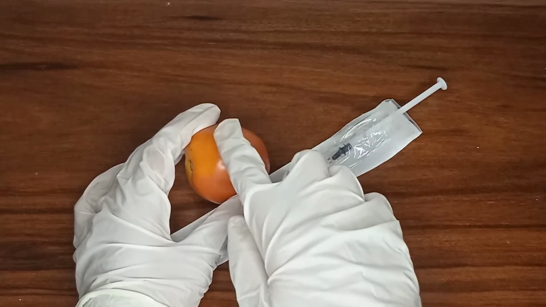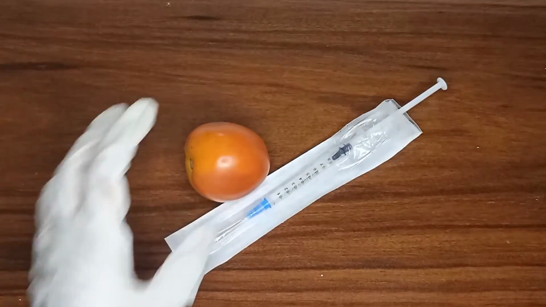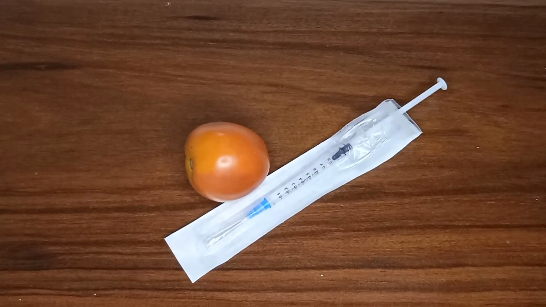We are going to clean the site with an antiseptic swab and start at the center of the site and clean in a widening circle to about 5 centimeters or 2 inches. Allow the area to dry after cleaning.